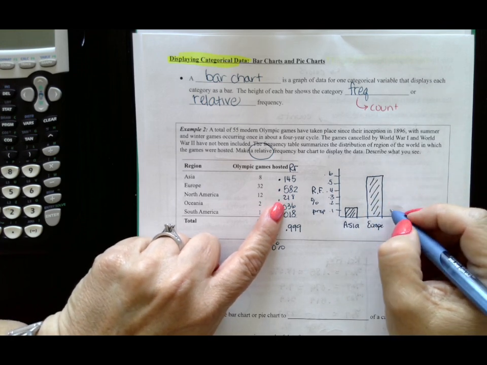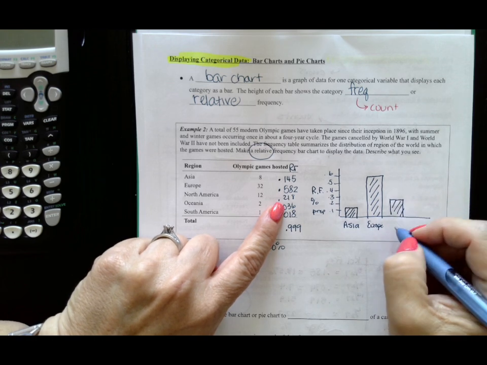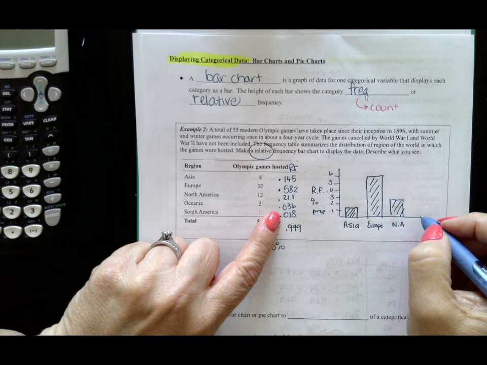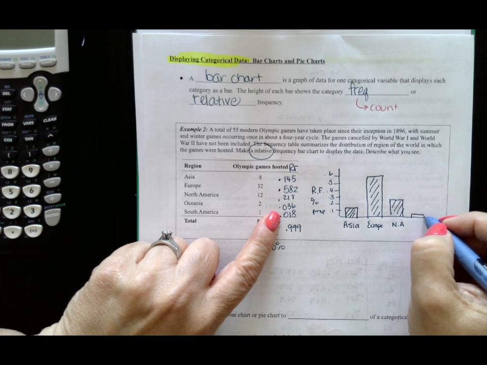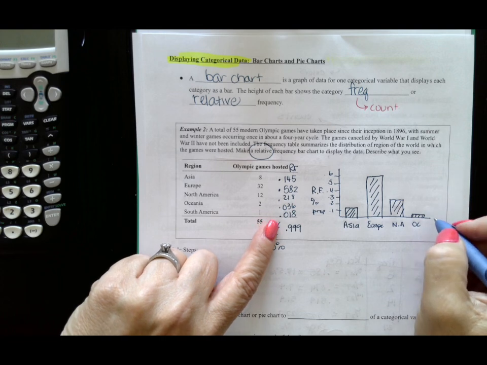Okay. My next one at 0.218, that's this guy, and it's North America, and then 0.036, so we got this little tiny one that's down here, and that's Oceania, and then even smaller, clear down here, I'm going to have South America.